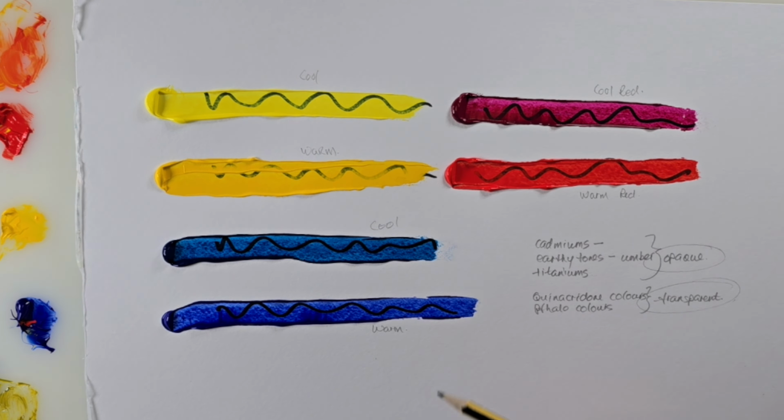Eventually, after painting for a while, this will all become natural. I know at the very beginning it can seem a little bit complicated, but I hope that I've taken some of the stress out of it for you.